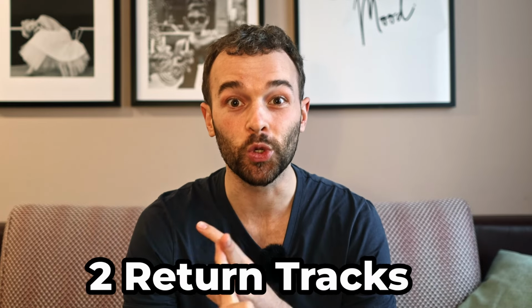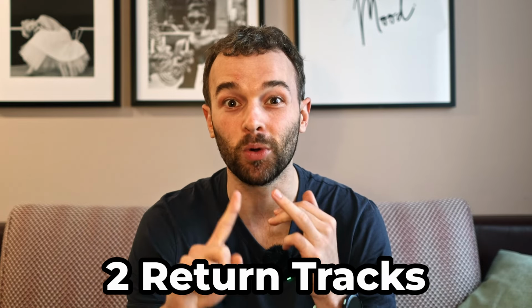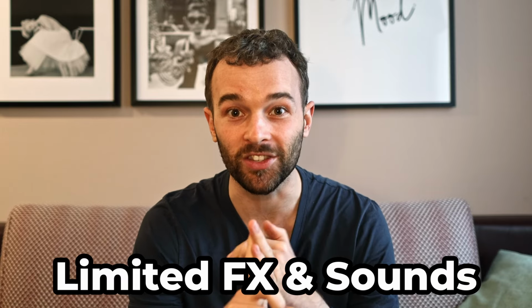On paper, Ableton Live Lite is incredibly limited. You have access to a maximum of 8 tracks, 2 return tracks, and a very limited pool of audio effects, MIDI effects, instruments, and sounds as well. You can, of course, use third-party plugins and any kind of samples that you want from sample packs, etc.